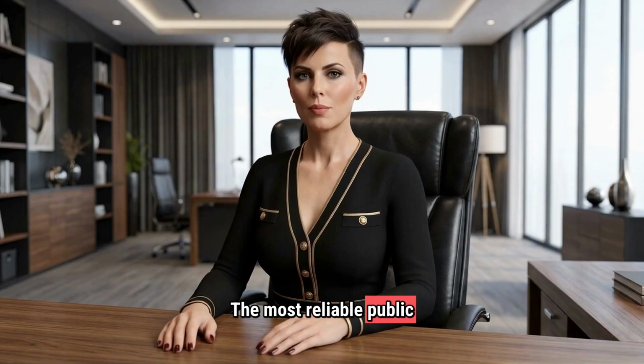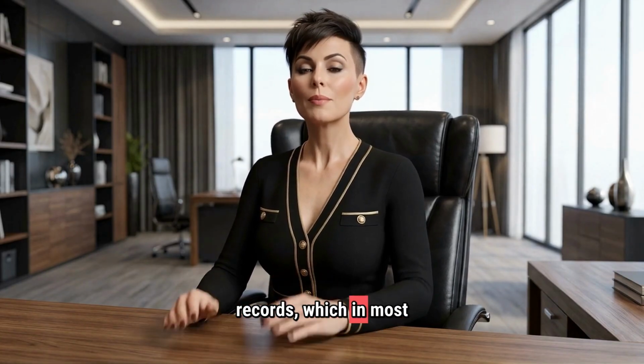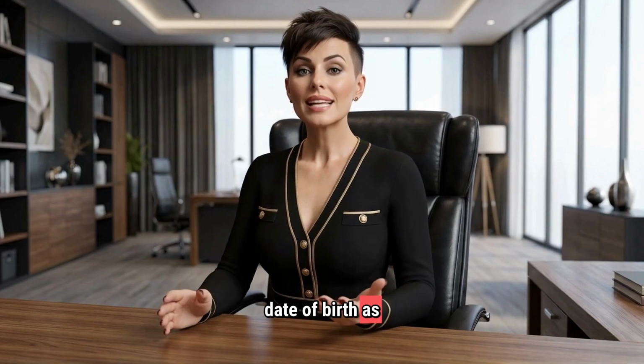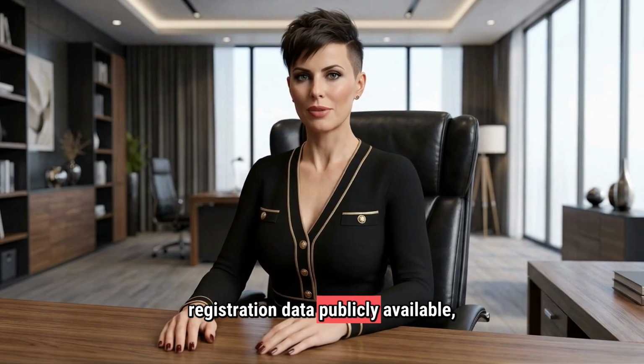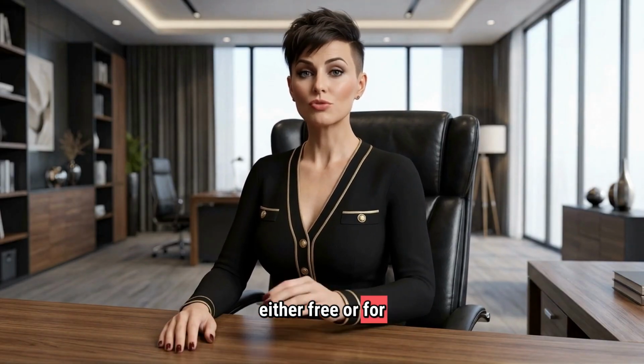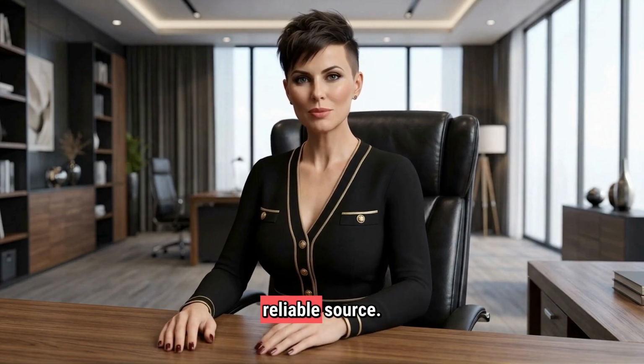The most reliable public sources for date of birth include voter registration records, which in most states contain the voter's date of birth as a required field. Many states make voter registration data publicly available, either free or for a nominal fee, as bulk data or searchable through a state portal. Court records are another reliable source.